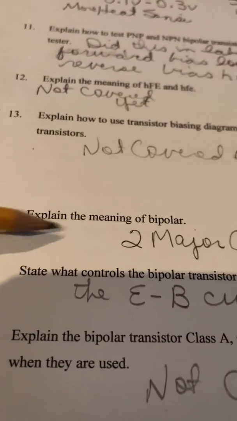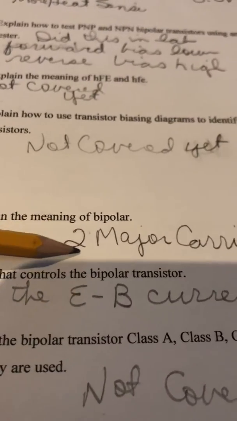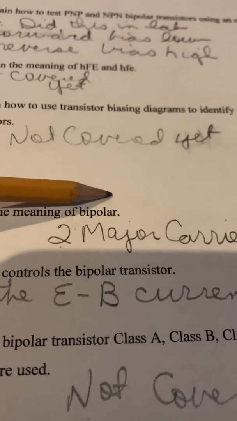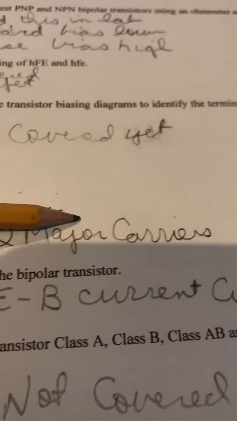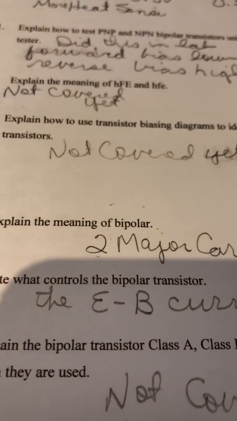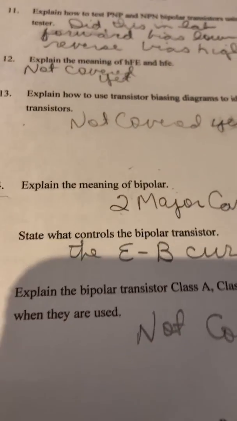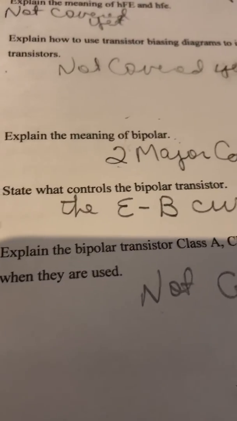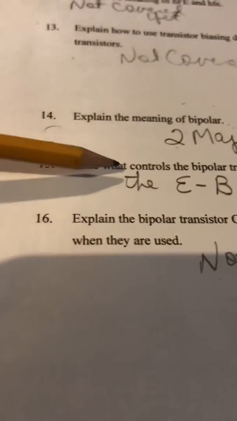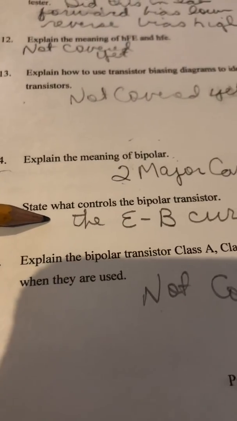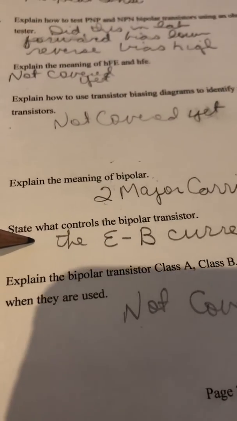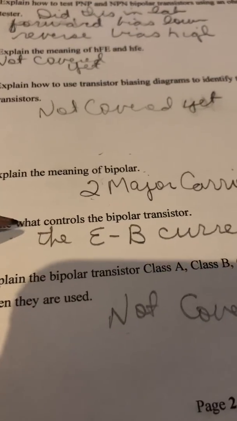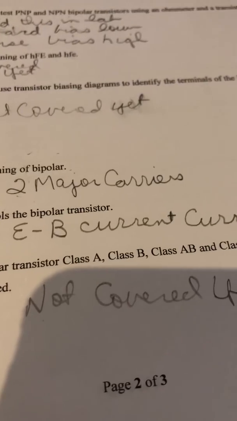14, explain the meaning of bipolar. We have talked about that. Bipolar means two carriers, two majority carriers inside of a bipolar transistor, and that is why it's called a bipolar. State what controls the bipolar transistor. Remember, we've said this a dozen times, I know, really a million times, it is the emitter base current that controls this device.